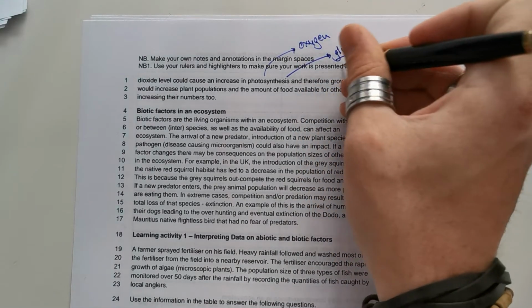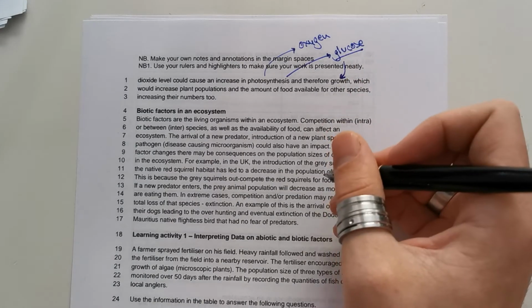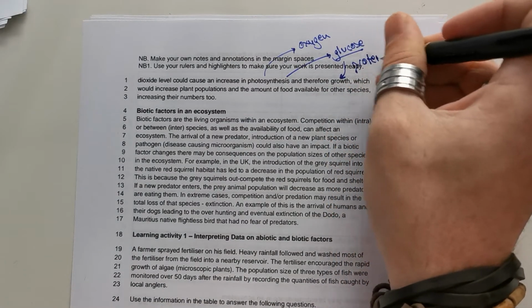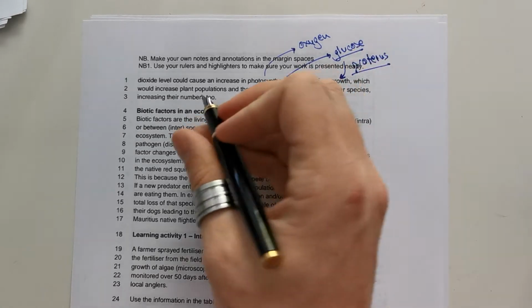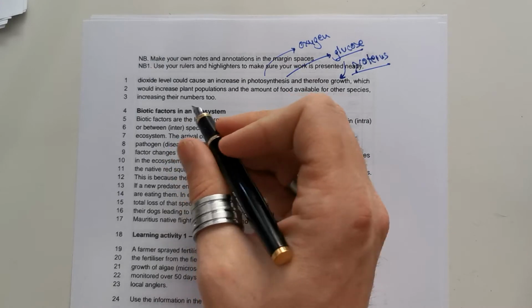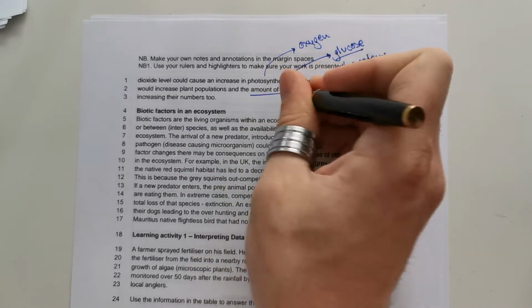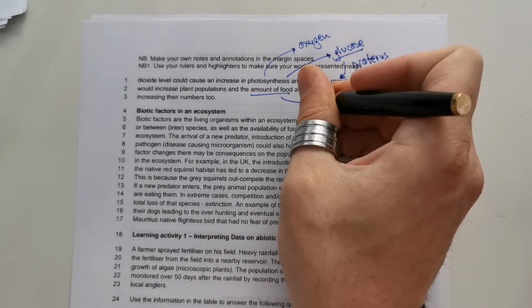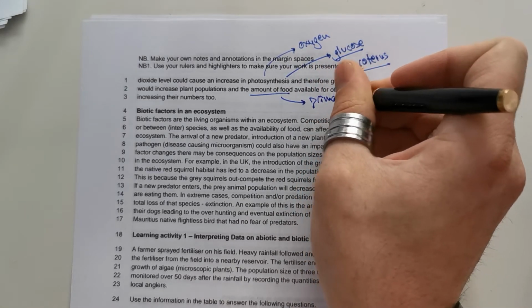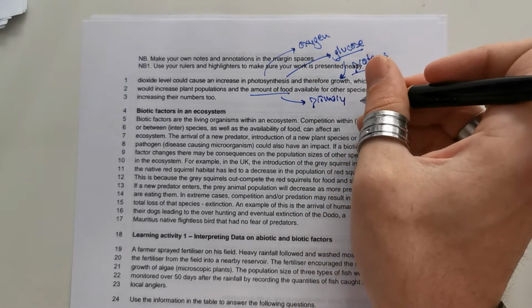As we've just said, glucose is needed for growth because it helps to produce proteins, which would increase plant populations and the amount of food available for other species, increasing their numbers. Remember, other species that eat plants we call primary consumers.